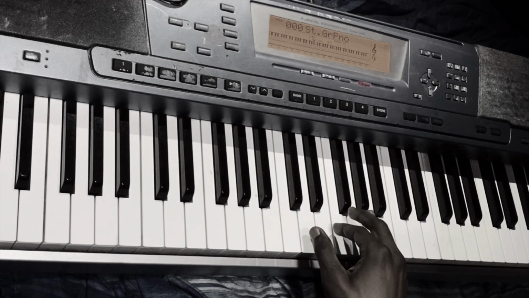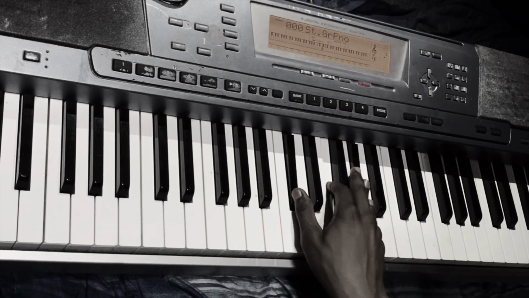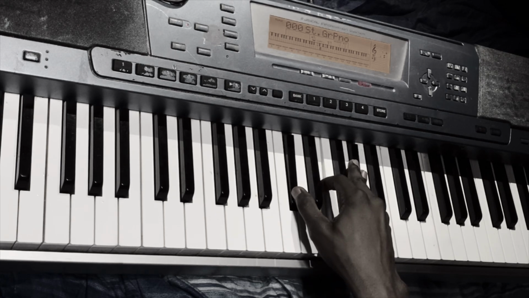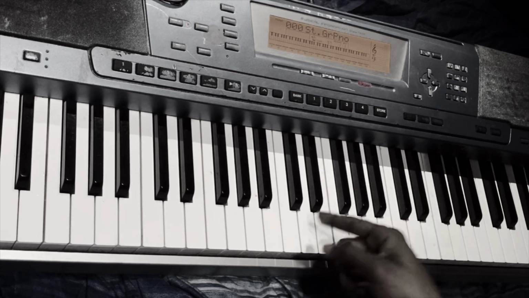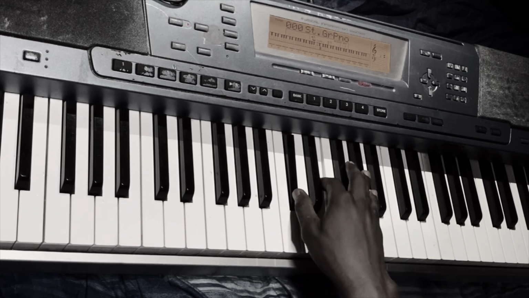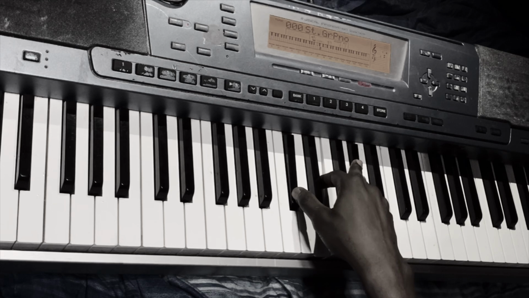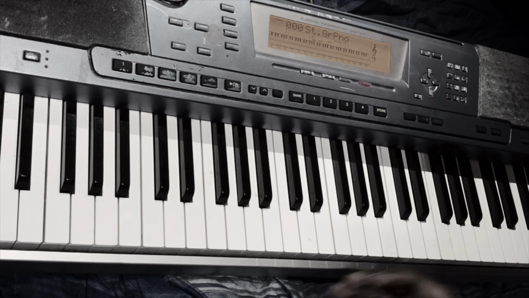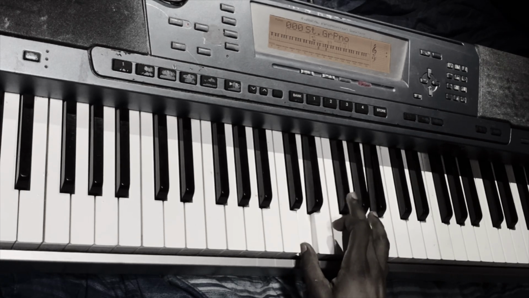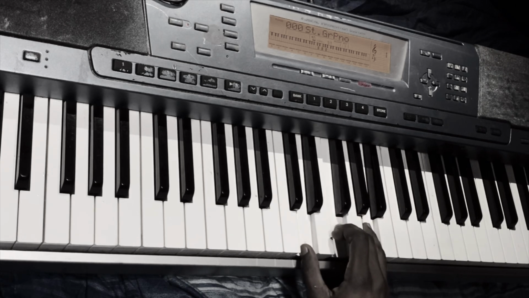If I'm gonna do C sharp or D flat, that was major. To get the minor, I'm gonna just make the 3 flat. So I'm gonna have 1, 3 flat, and 5. So it's gonna be the same for all of them. D major, 1, 3, 5. To make it minor, I'm just gonna make the 3 flat. I'm gonna have D minor.